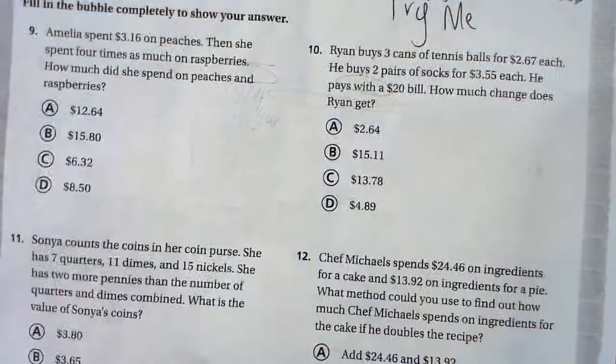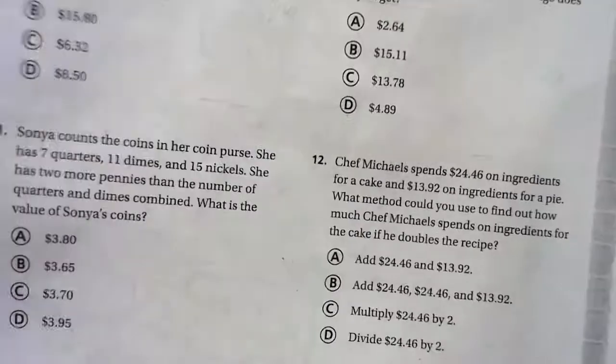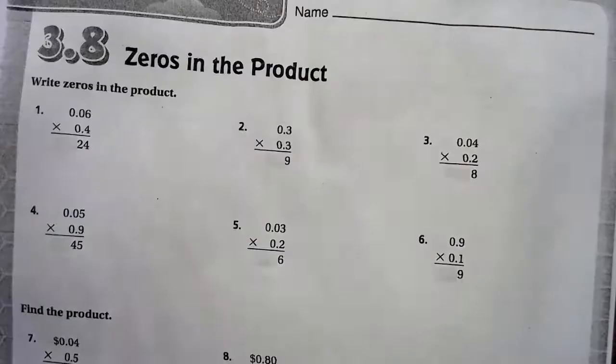Okay. At this point, I want you to flip over your paper. You're going to do these 6 problems. Then you put your name on it. Then you're going to turn this into the bucket. And then you're going to come back to the video.